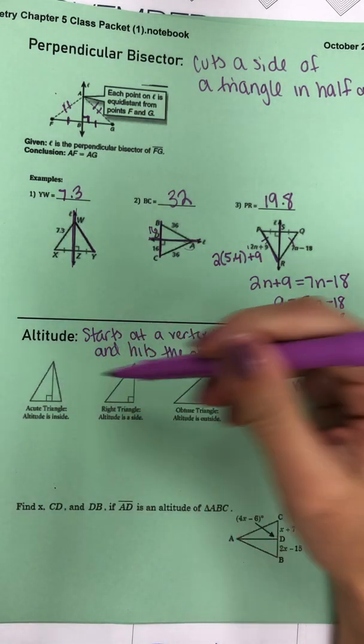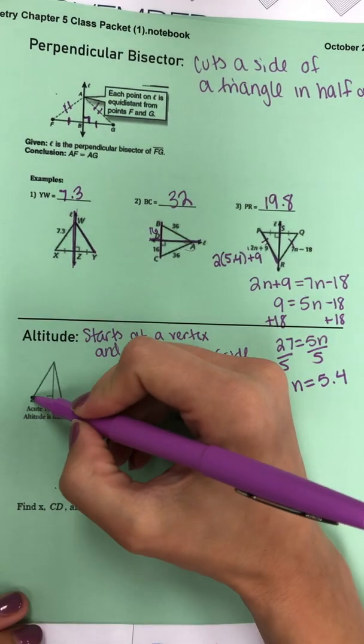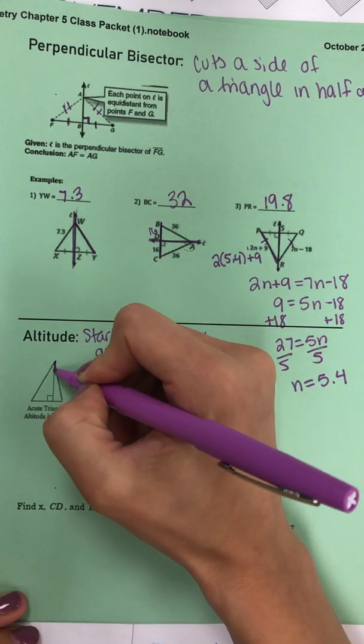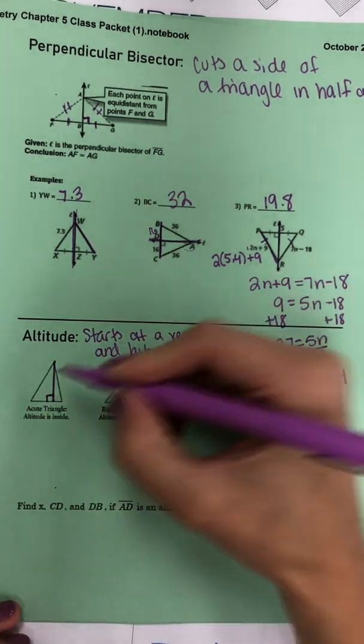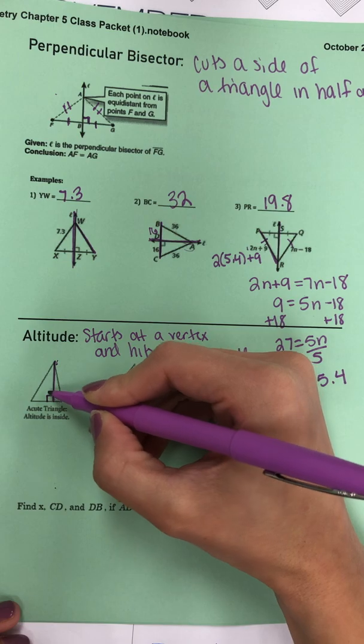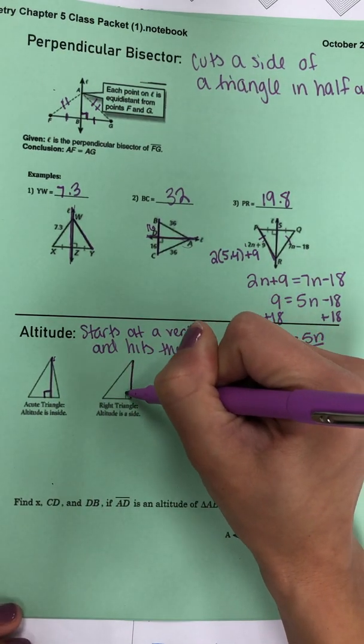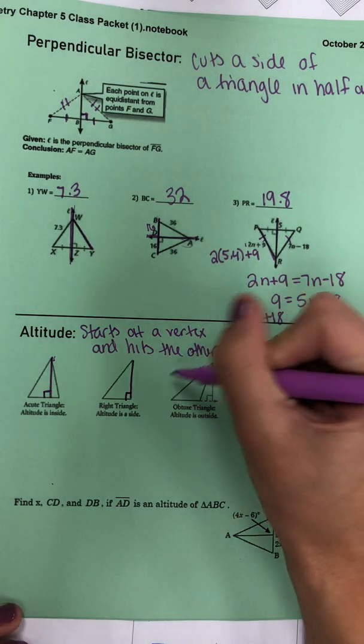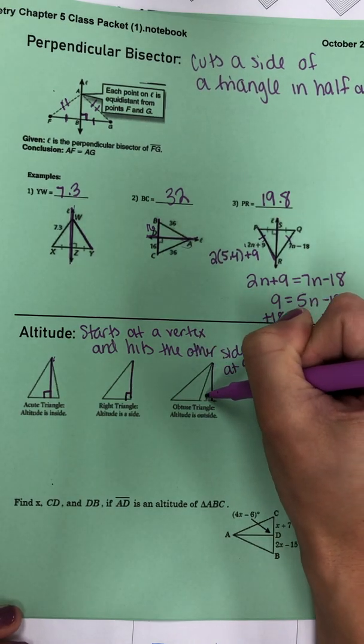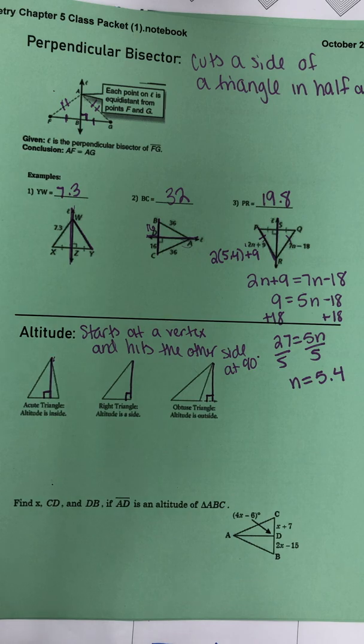So they show you 3 different types of altitudes. The first one is in an acute triangle. This would be the altitude, because it starts at an angle and hits the other side at 90 degrees. In a right triangle, the altitude would actually be one of your 3 sides. And in an obtuse triangle, the altitude would be outside your triangle. So, again, an altitude starts at one of your angles and hits the other side at 90 degrees. That's it. There's no equal to, there's no cut in half.